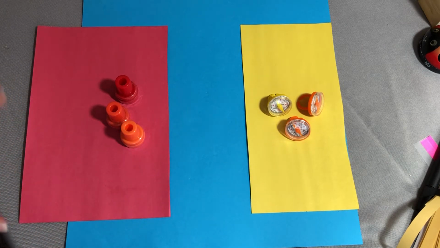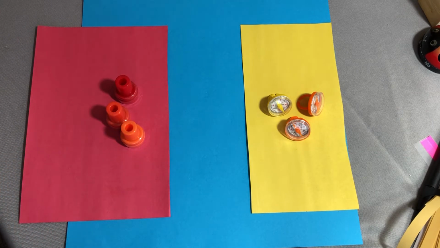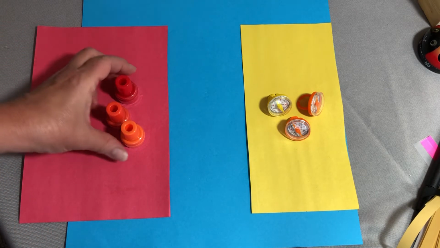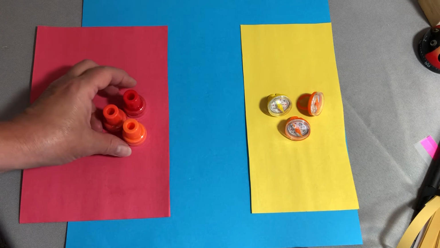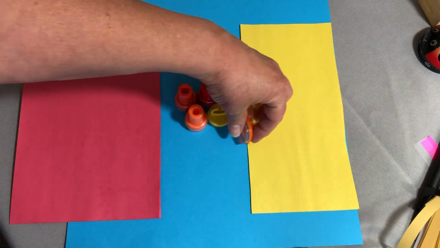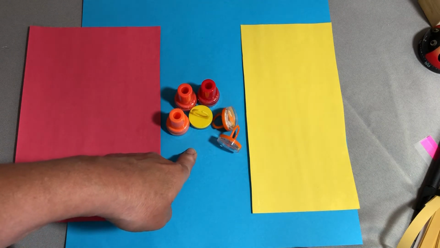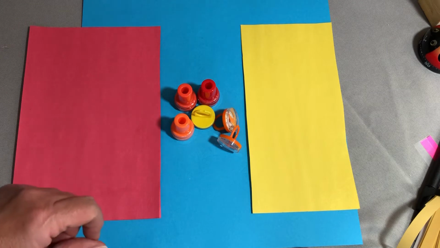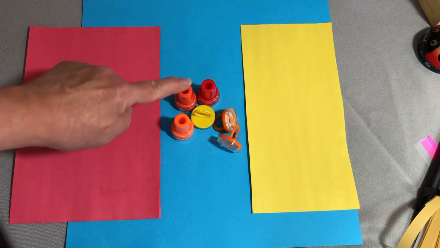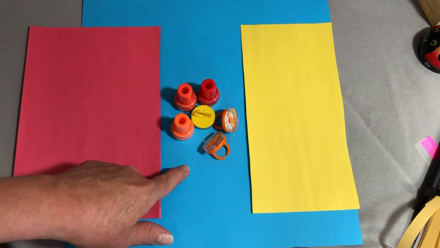I want to know how many prizes I have in all, or all together. Those are your clue words, in all and all together. So in order to do that, I have to join these 2 groups together. 3 stampers and 3 compass rings. And now I can figure out how many I have all together. 1, 2, 3, 4, 5, 6. I have 6 all together.